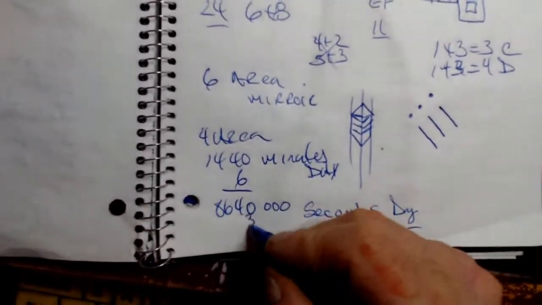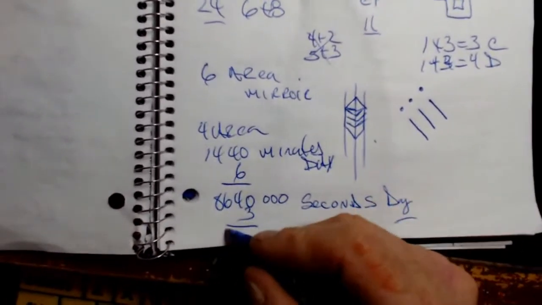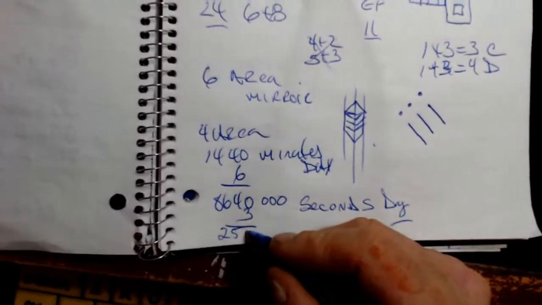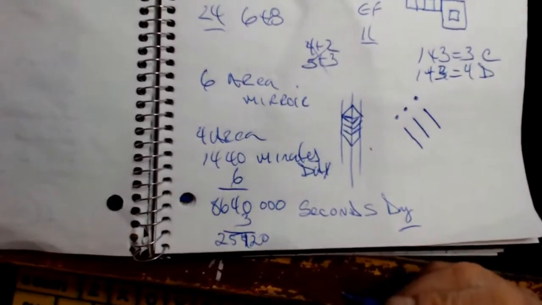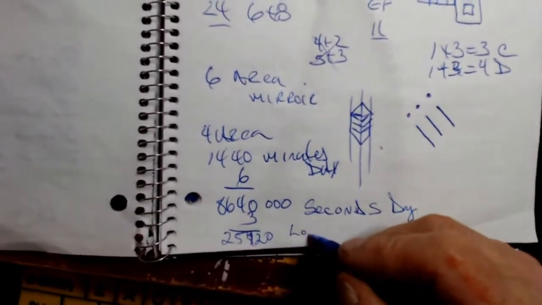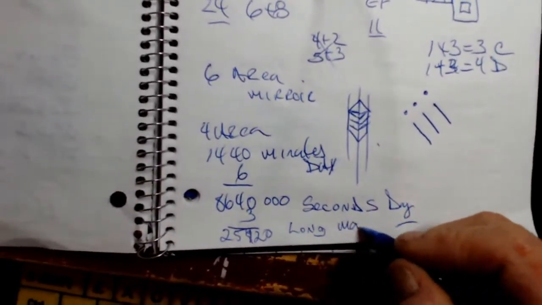To where I multiply it by 3, and it equals 25,920. This is the long Mayan cycle.